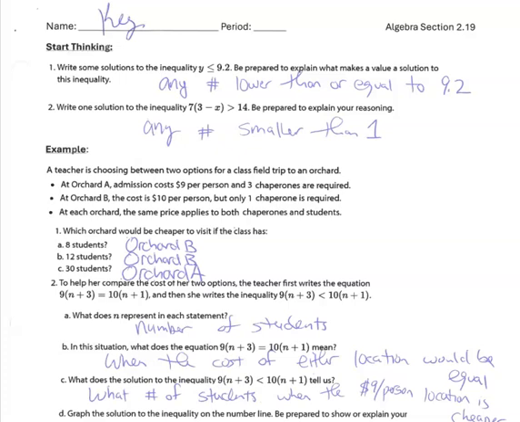The start thinking part had two different inequalities, and it was asking for the students to come up with any numbers that would make these true. The first one was an easier one. Students just came up with numbers that would make this true, and any student that gave me a number of 9.2 or less would be a solution to this because it would make the inequality true. The next one was a little bit trickier. Students actually had to guess and check and find different numbers that would work.